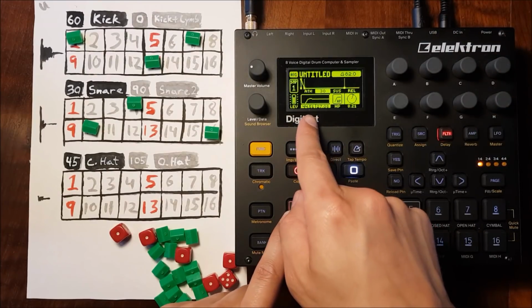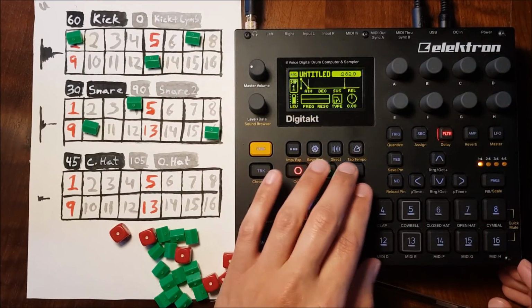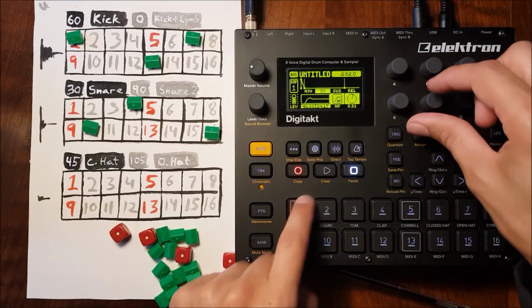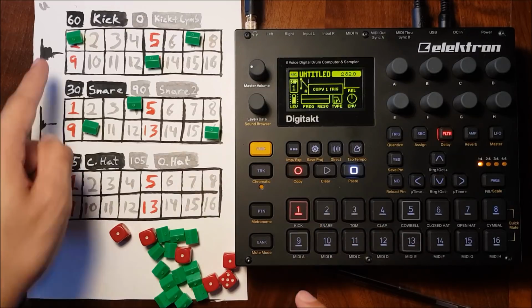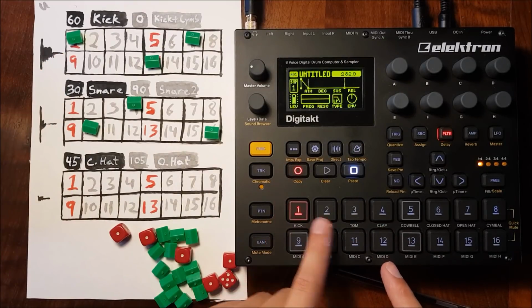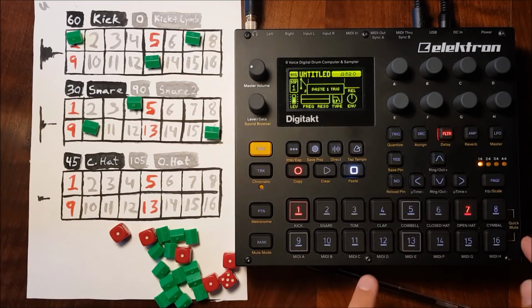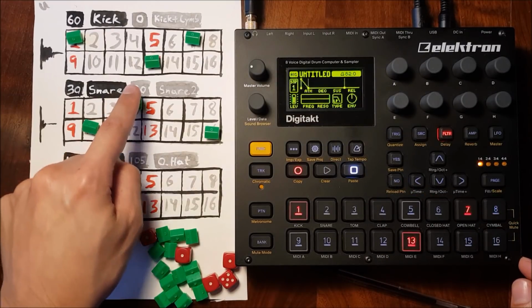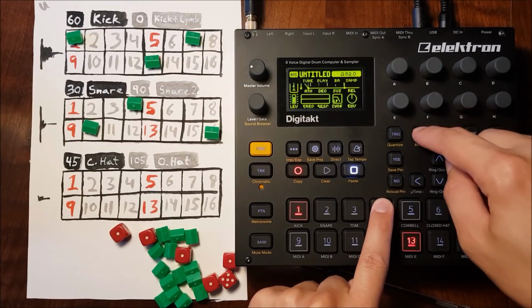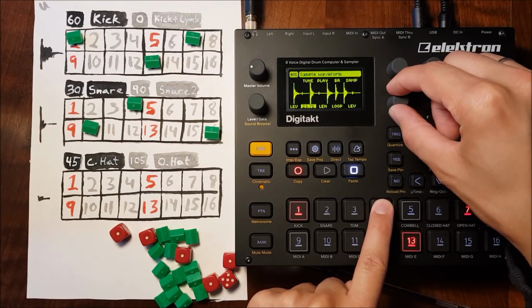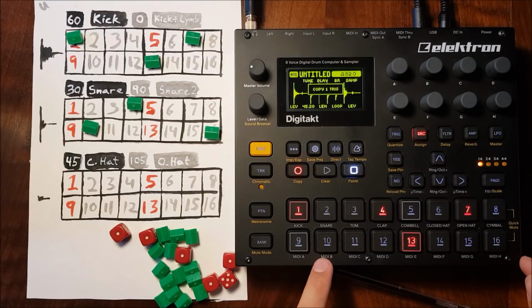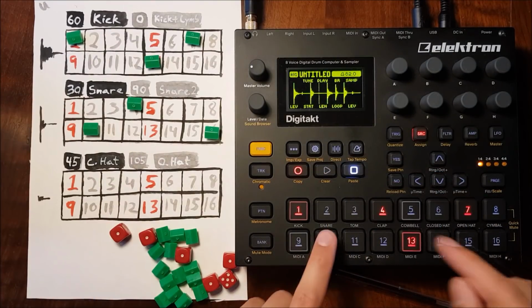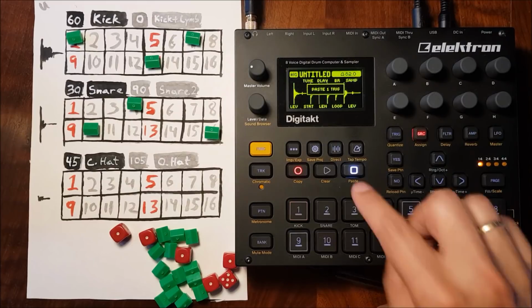So I haven't gotten quick at this yet. But yeah, let's just use this. So there's a kick on 1, there's a kick on 7, and a kick on 13. And then there's a snare on 4, and a snare on 10, and a snare on 16.